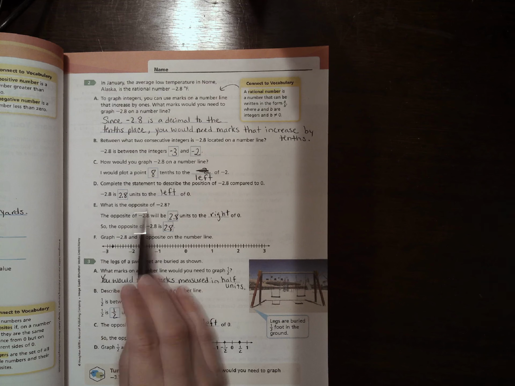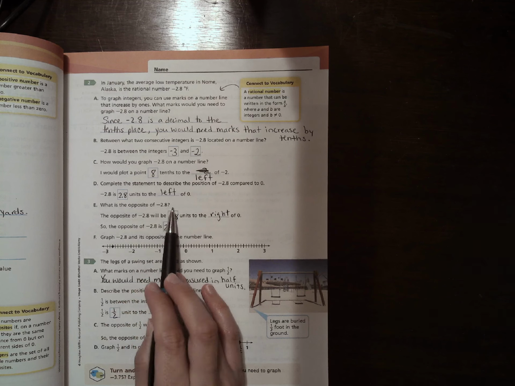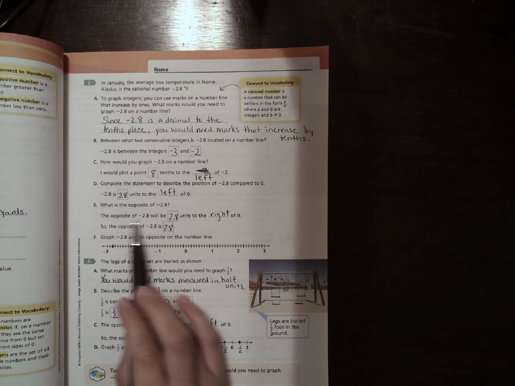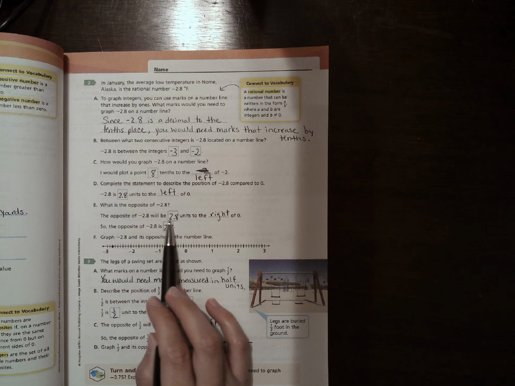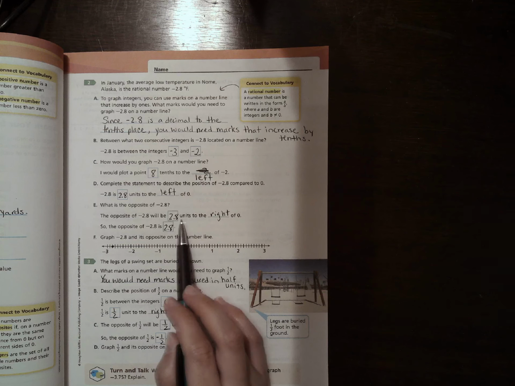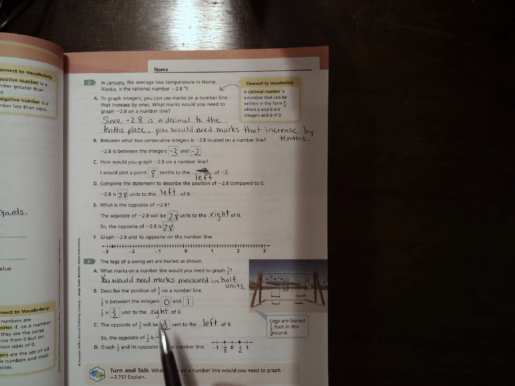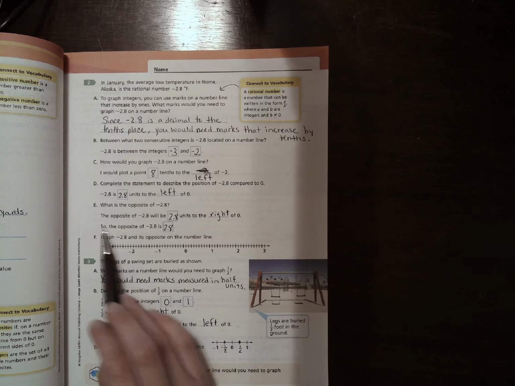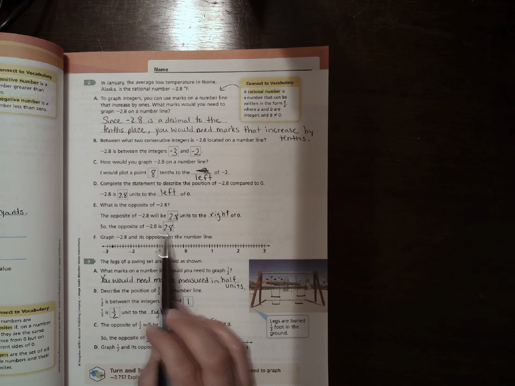What is the opposite of -2 and 8/10? The opposite of -2 and 8/10 will be +2 and 8/10, which is to the right of 0. So the opposite of -2 and 8/10 is 2 and 8/10.